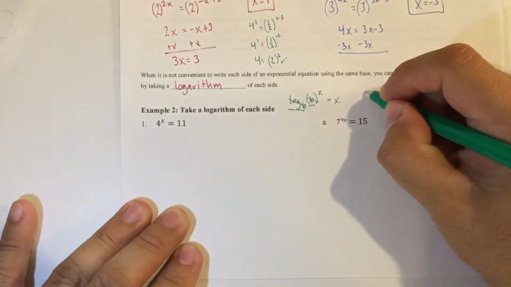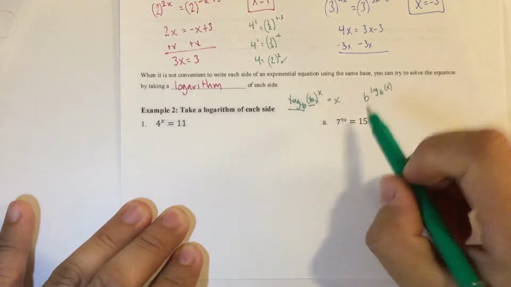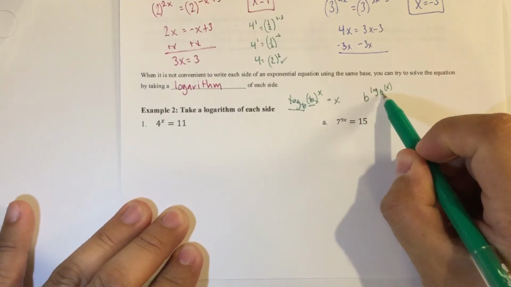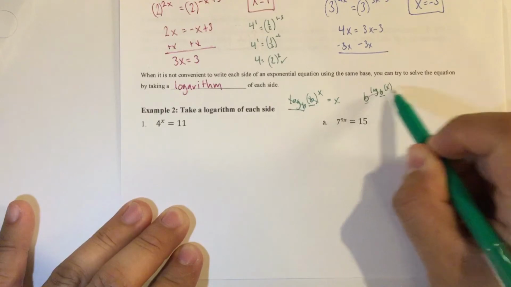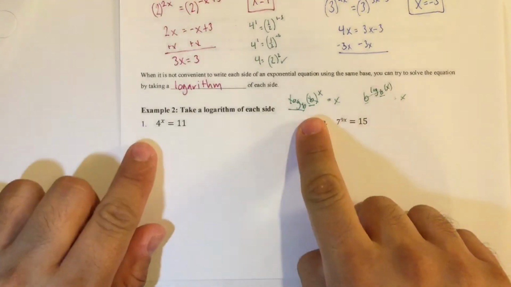Also, we could have b raised to the log base b of x. Once again, we have an exponential raised to a logarithm. Since the bases are the same, we can cross those out and my answer would be x. So over here, we're going to apply this concept.